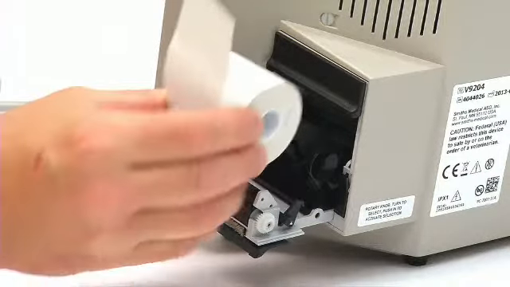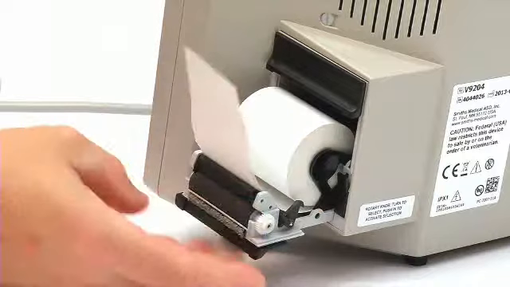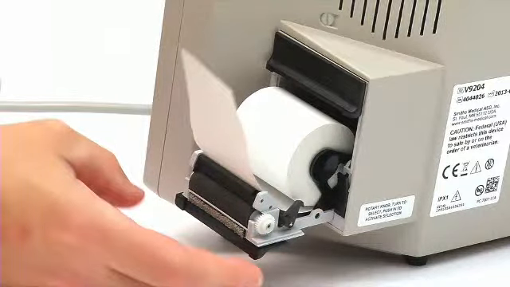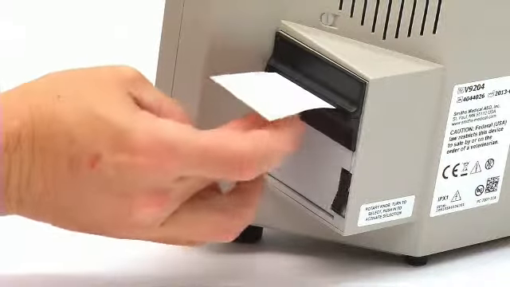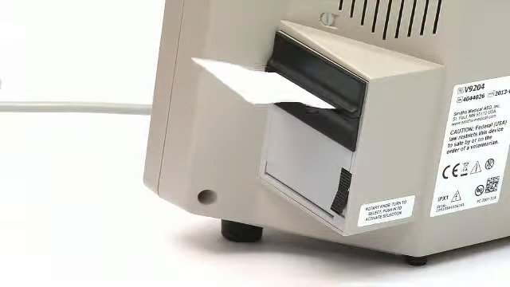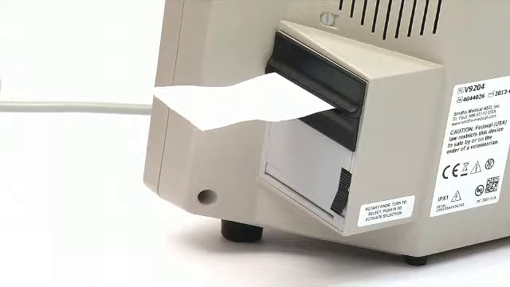Insert the paper roll into the paper carrier. The paper should come out from the bottom of the roll and snap into place. Unroll about 10 centimeters or 4 inches of paper, then push the paper carrier door up until it locks into the printer housing. The printer is now ready to print.